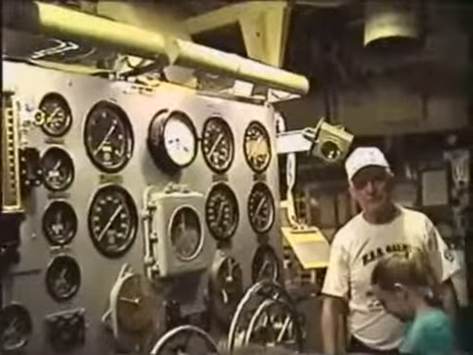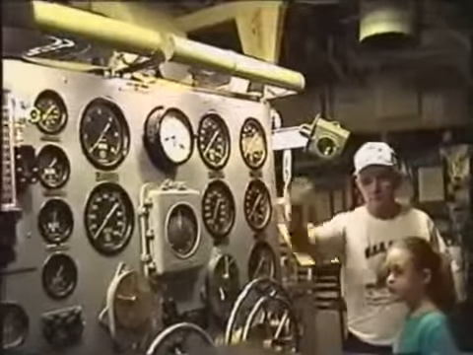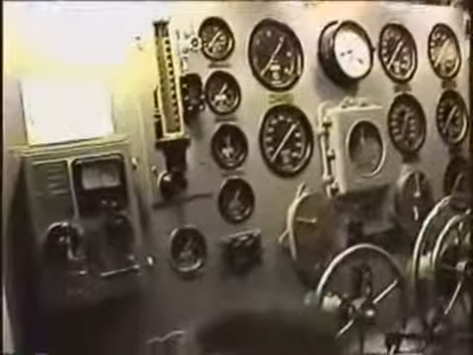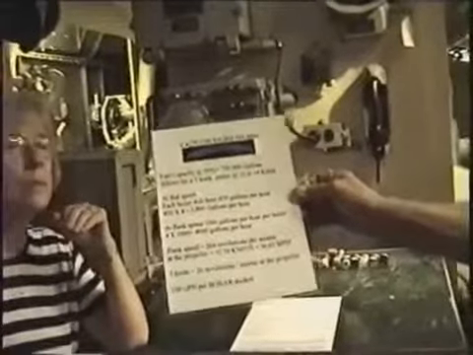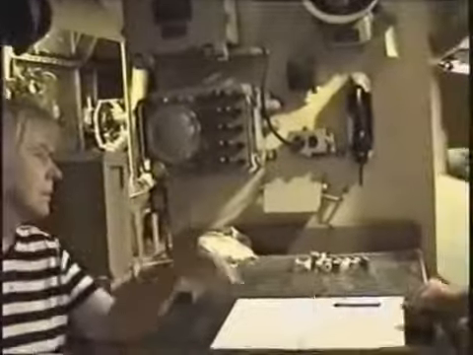How did you generate the steam for the turbine? The boiler right over there. What did the boiler run on? Fuel oil, like diesel fuel. See right here? So it had a big boiler that generated steam, and the steam turned big turbines.